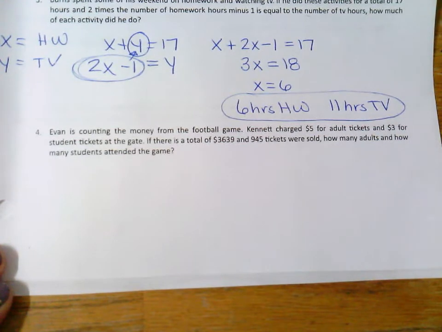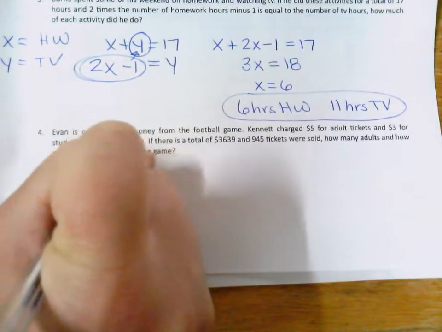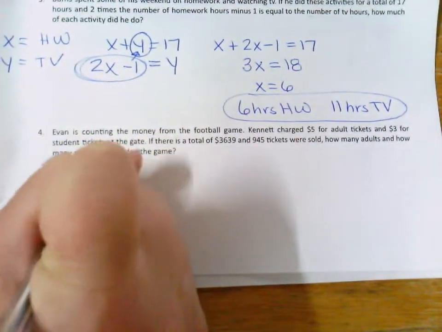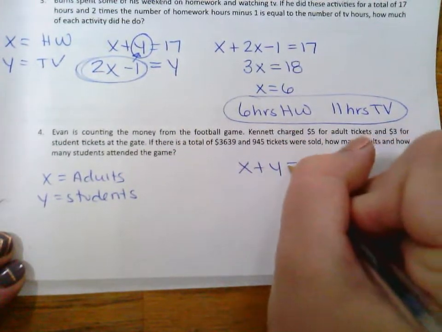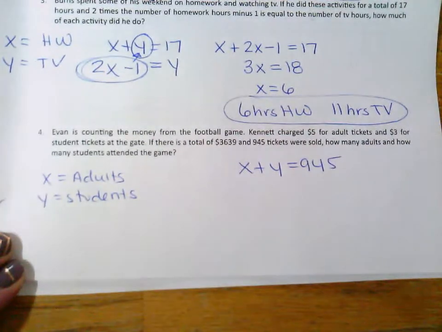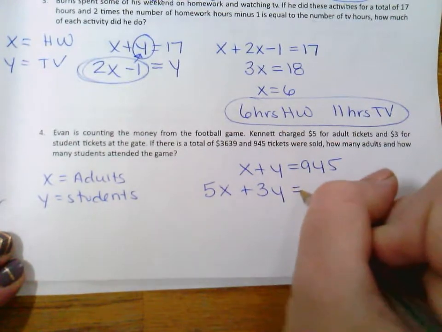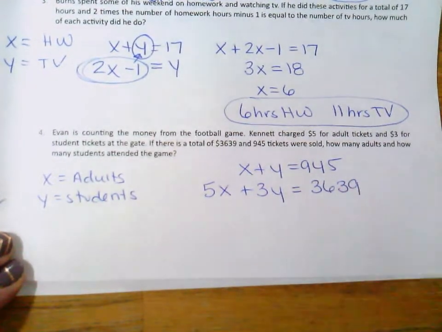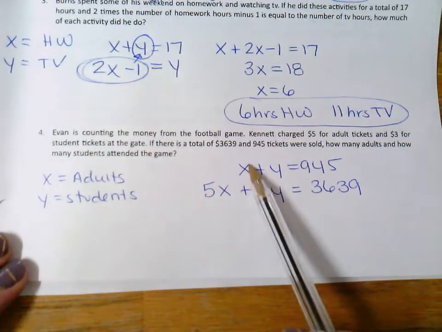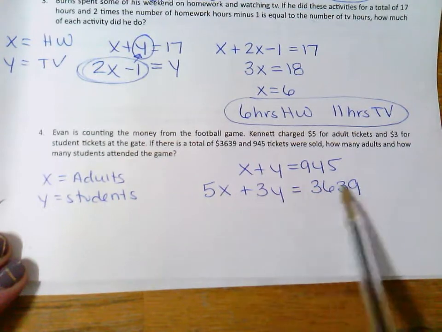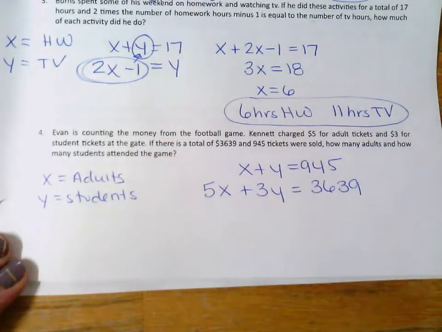How many adults and how many students attended the game? So we want to know how many adults and how many students attended the game. We know that the total number of tickets sold were 945. And we know that adult tickets cost $5 and student tickets cost $3, and a total of $3,639 was brought in. So once again, we have our total number of items and our money equation. So 3 out of the 4 problems had a similar pattern in how to write the equations.